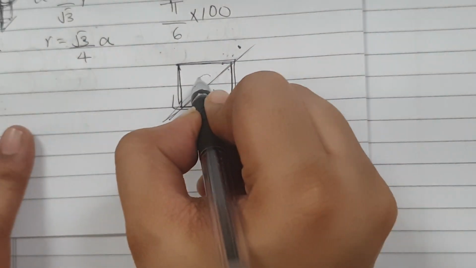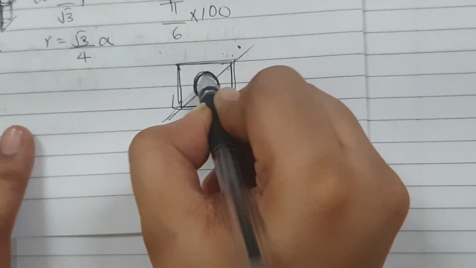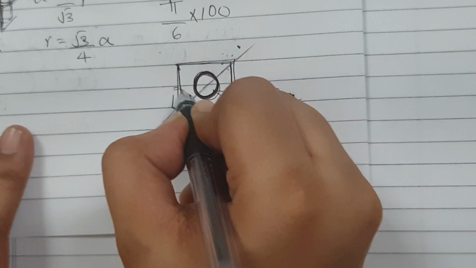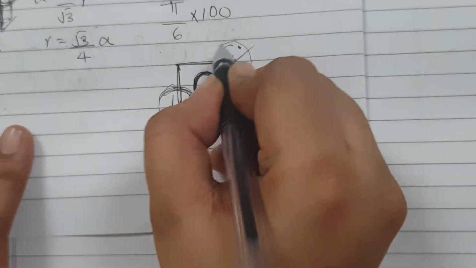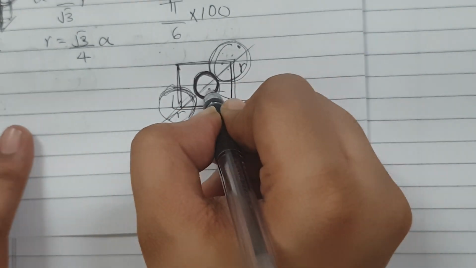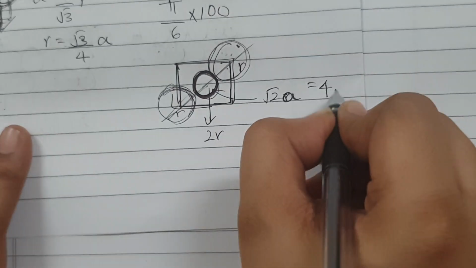What do we have? You have one face centered sphere or cell like this. You have one corner पे sphere like this and another corner पे sphere like this. So that's r, this is also r and this is 2r. So this is equal to 4r.